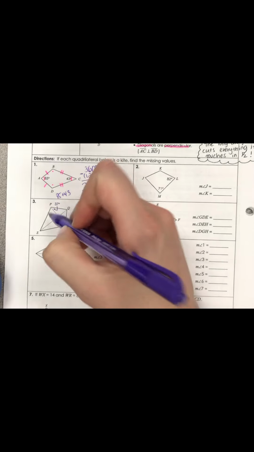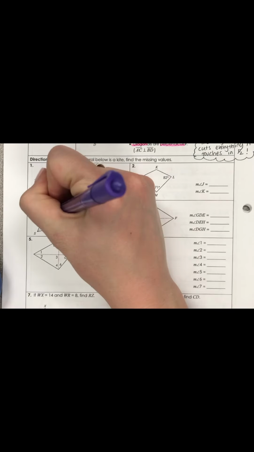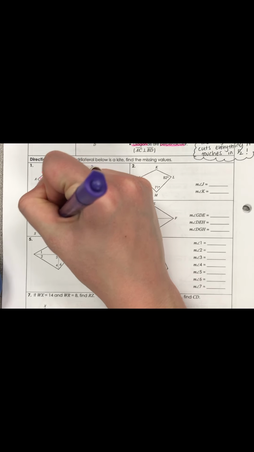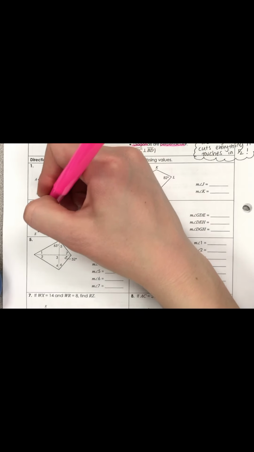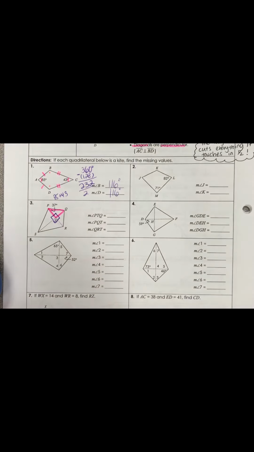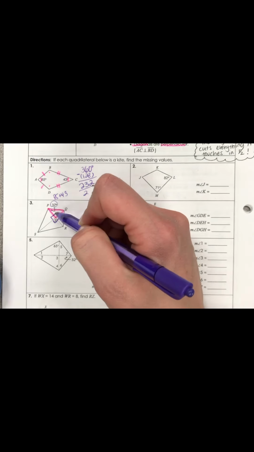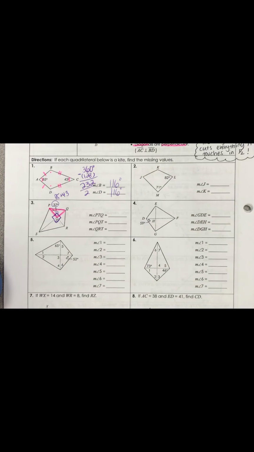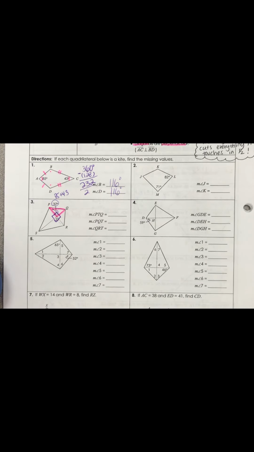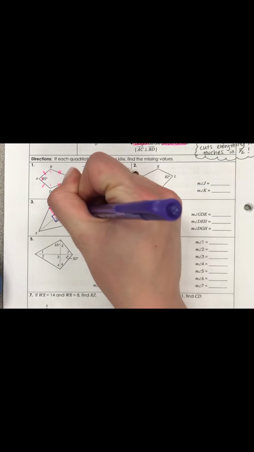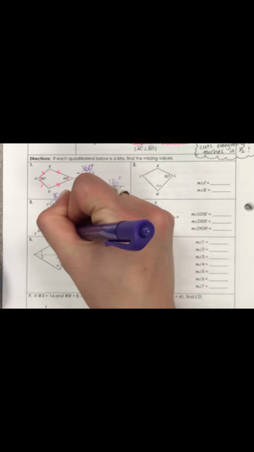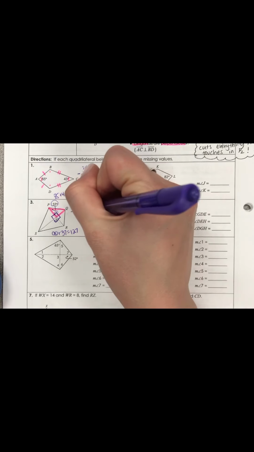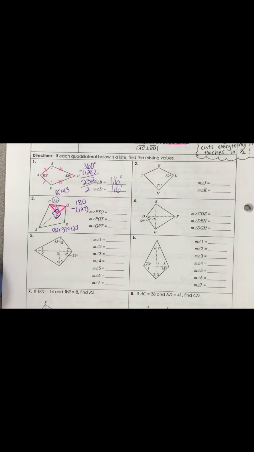So the first thing that I know about kites is their diagonals are perpendicular. So I'm going to go ahead and draw in some right angles here. Then this turns into problems that we've done before. What I've highlighted in pink is a triangle, and inside that triangle I have a 37-degree angle and a 90-degree angle. Triangles are supposed to add up to 180. So I'll take 180 and subtract away what I have so far. 90 plus 37 is 127. So that's what I'll take away from 180.